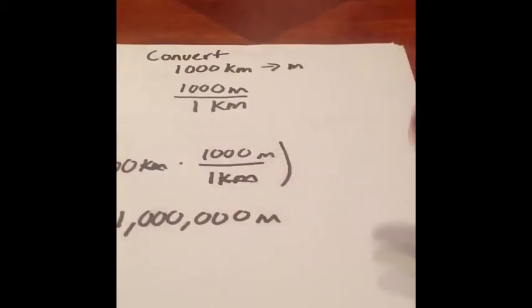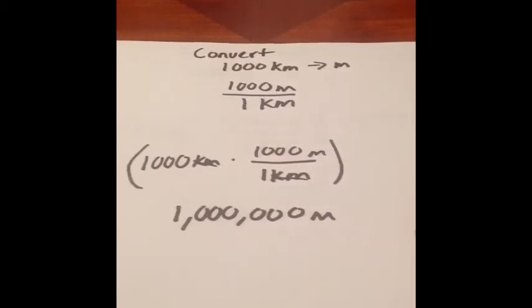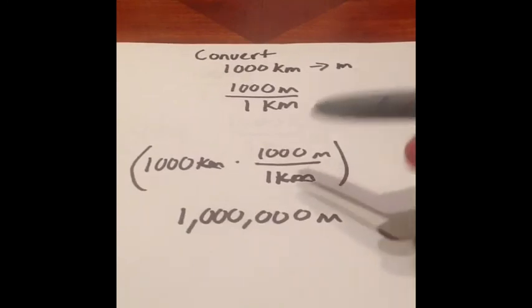Now, one more problem for practice. Convert 1,000 kilometers to meters using the conversion factor 1,000 meters equals 1 kilometer. Your final answer should have been 1 million meters, and here's the math done out.